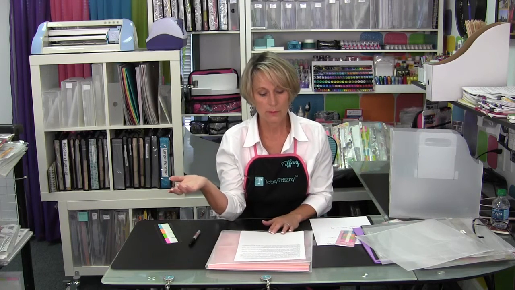So try not to get too hung up on if this paper is red on one side and green on the other side, if you're more likely to use red paper or you like red paper better, you all know what colors you tend to use. Put that in where you're probably going to use it. It's going to be more likely that you use it.